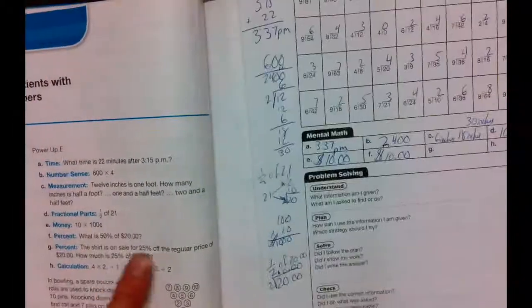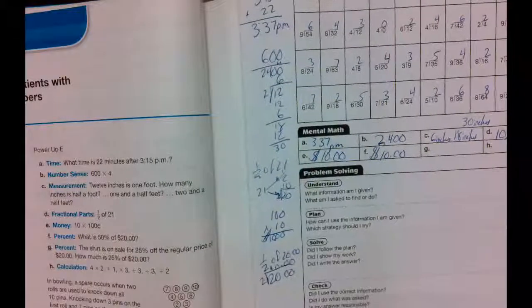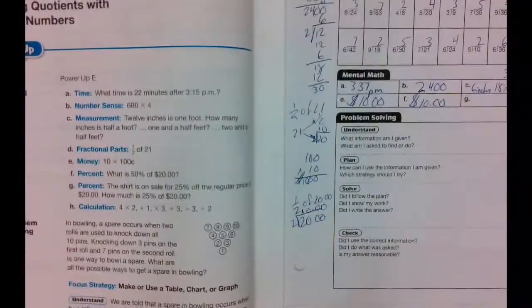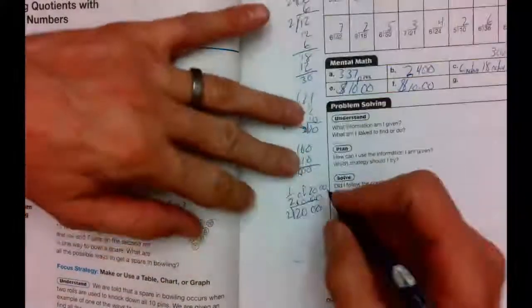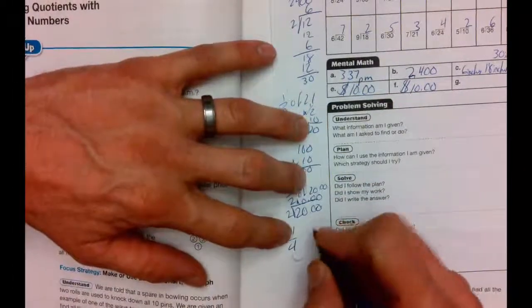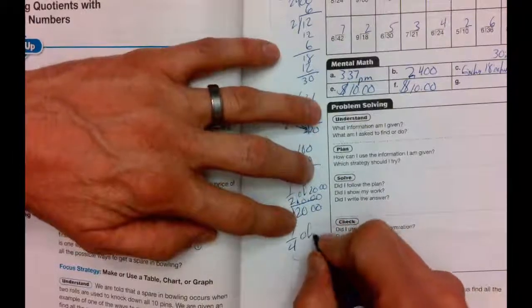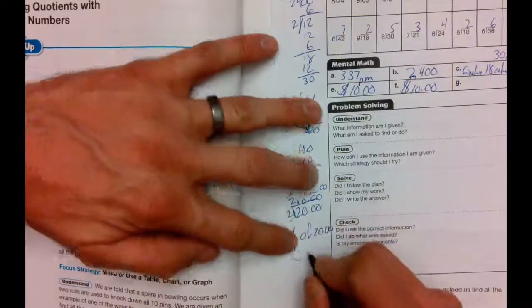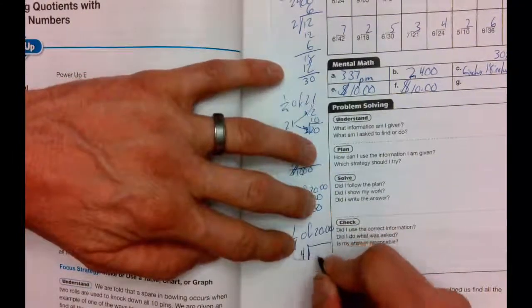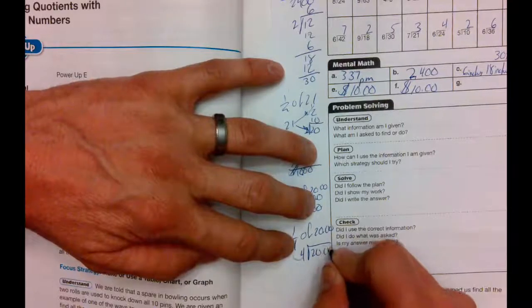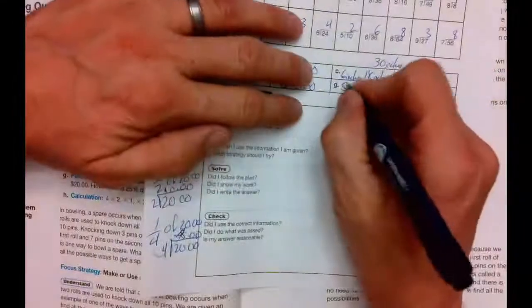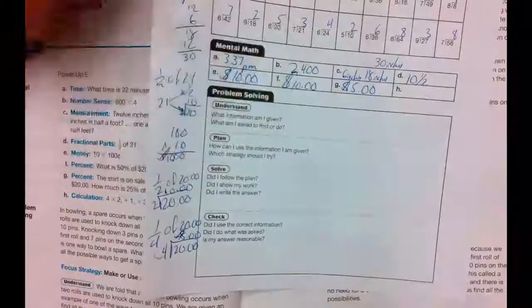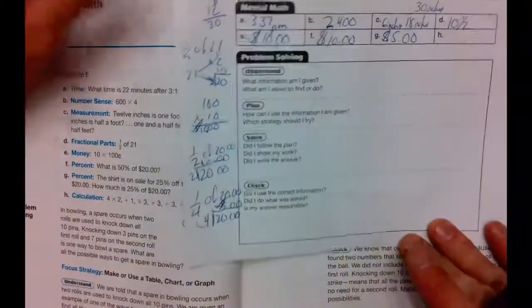G says the shirt is on sale for 25% off of the regular price of $20. How much is 1/4 of 20? When I say 25%, you say 1/4. 1/4 of $20. Now you probably know that 4 goes into 20 5 times. And the last one, it's a long one.